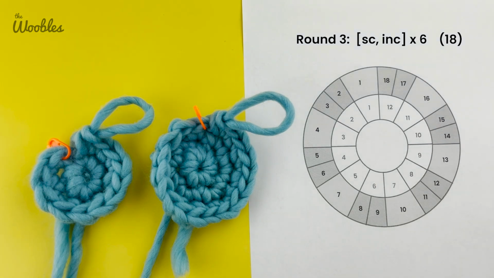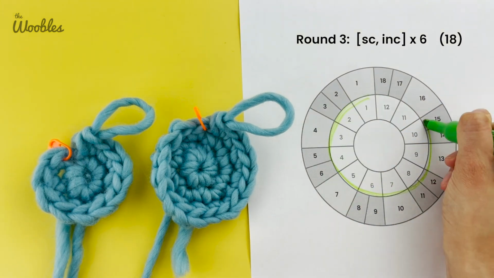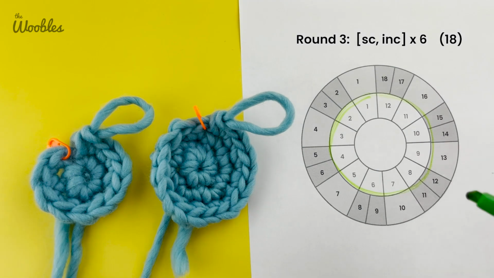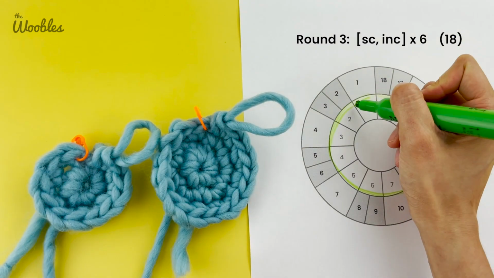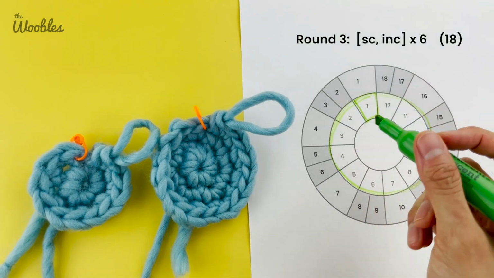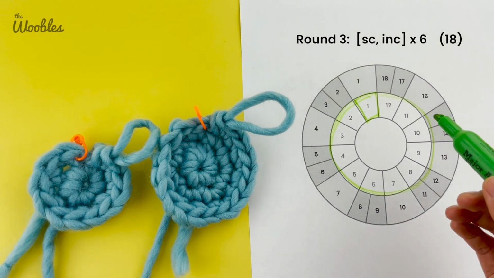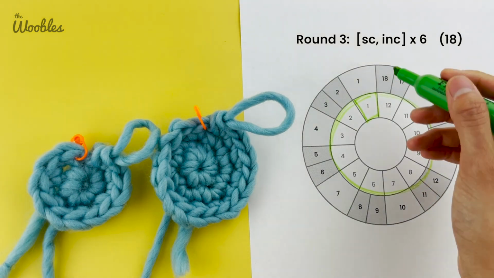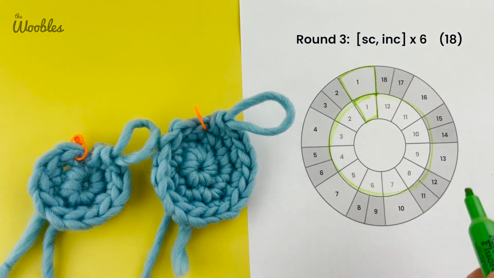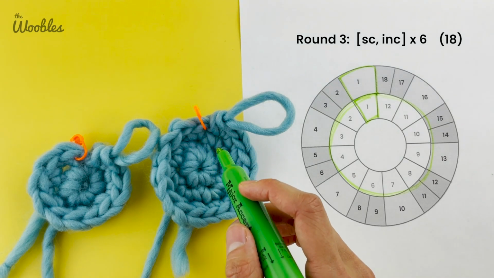So here I have a diagram again, and this time this white circle represents round 2, which is over here. And remember that every number represents a stitch in the round. The number 1 represents the first stitch in the round, which is marked by the stitch marker. So we're going to start round 3 by making a single crochet stitch in the first stitch of round 2. And then we're going to mark that with a stitch marker again.